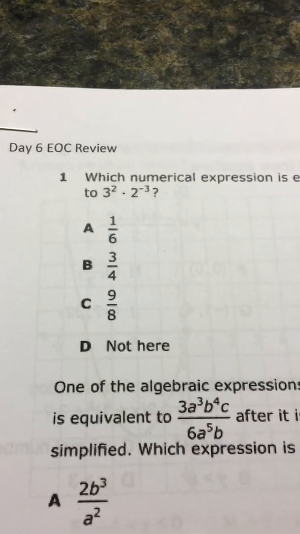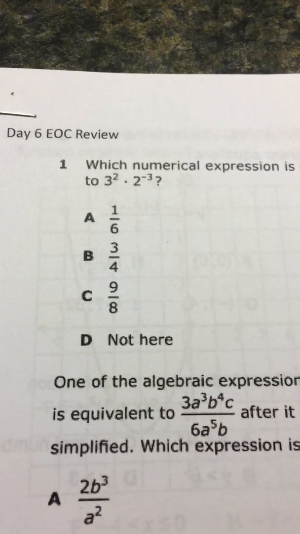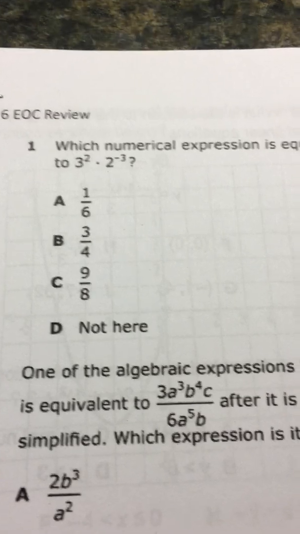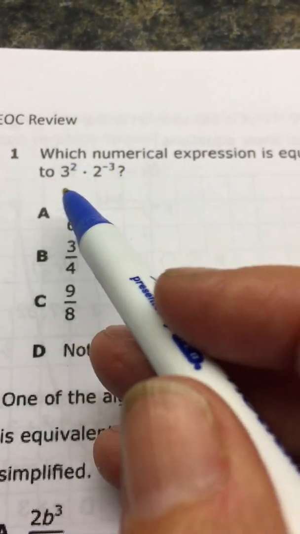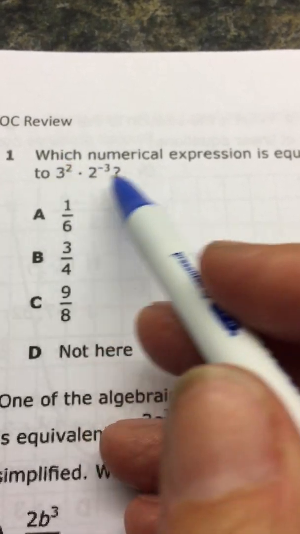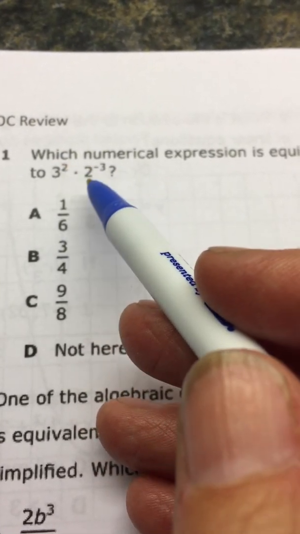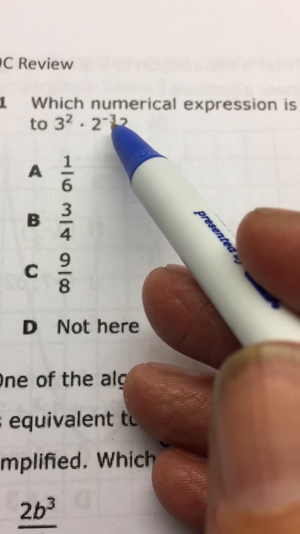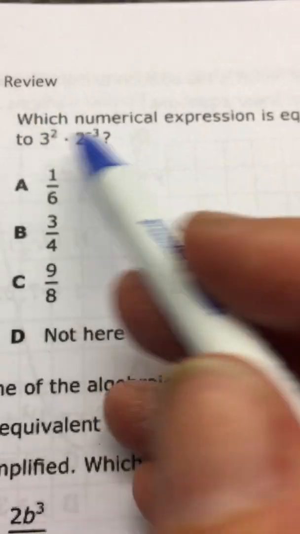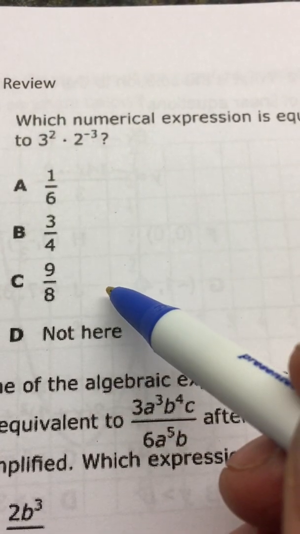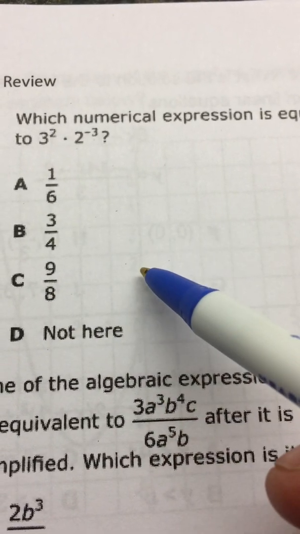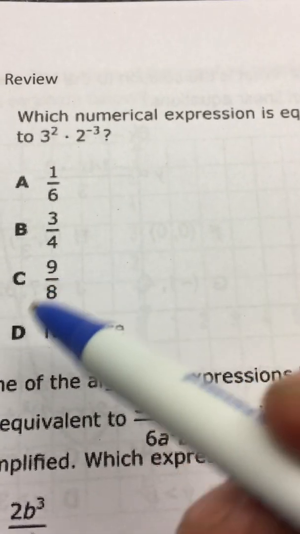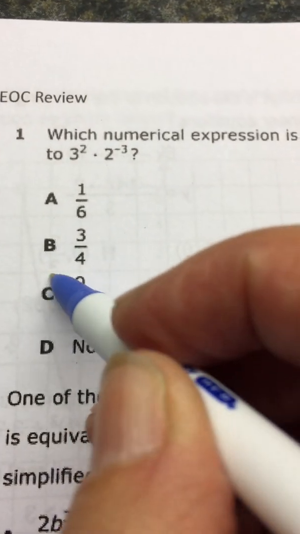I'll have one video for the first page front and back, and a video for the second page front and back. Okay, so whenever you get ready to work number one, hopefully you notice there's no variables in here. So literally this is just math. Just put this in the calculator. 3 squared times 2 raised to the -3. So you use that little rooftop key. Just hit enter. It's going to give you a decimal answer. So put each of these fractions in the calculator and see which one matches your decimal answer, right? And if it doesn't match any of these, then of course it's not here, but it was C.